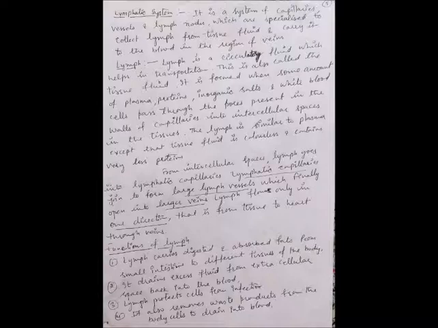Now, functions of lymph. Lymph carries digested and absorbed fats from small intestine to different tissues of the body. It picks up the digested fat from alimentary canal and pours it into blood.